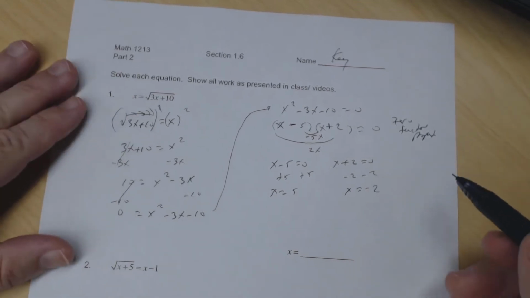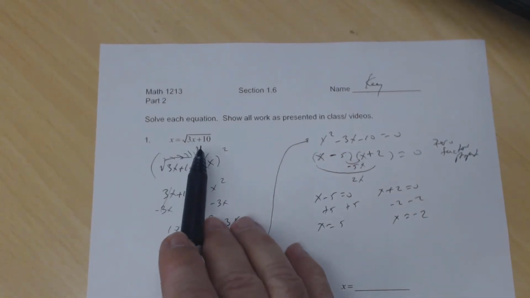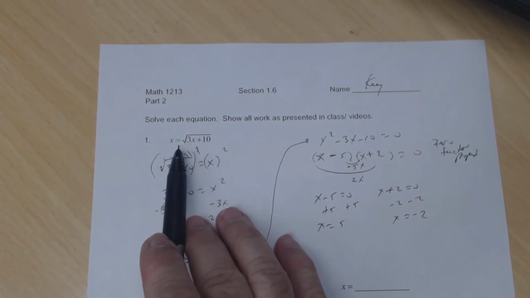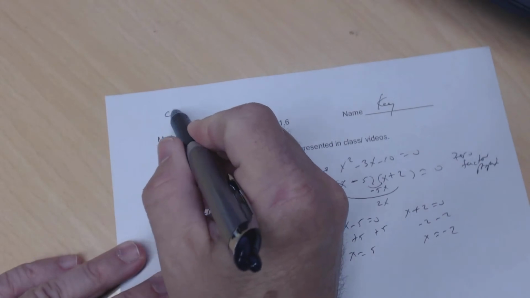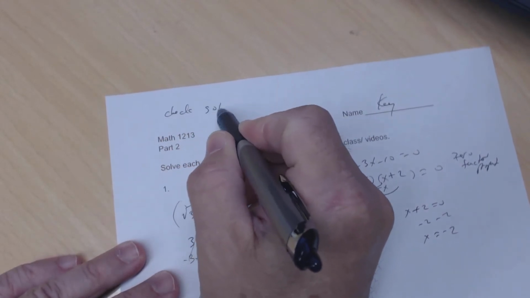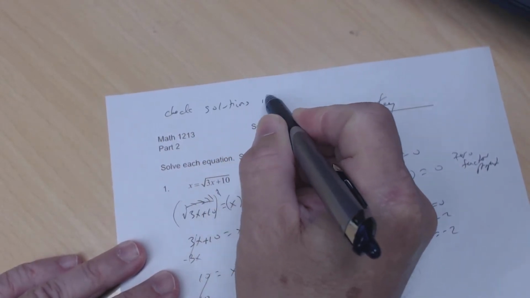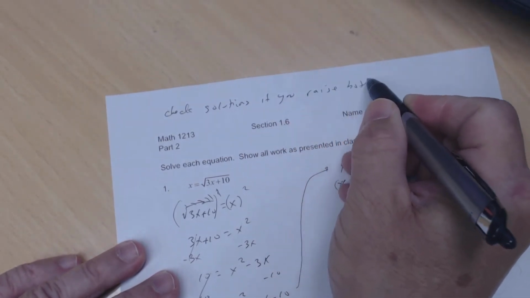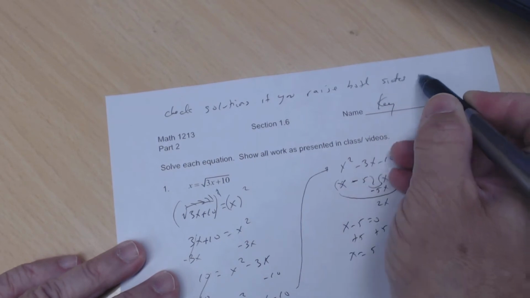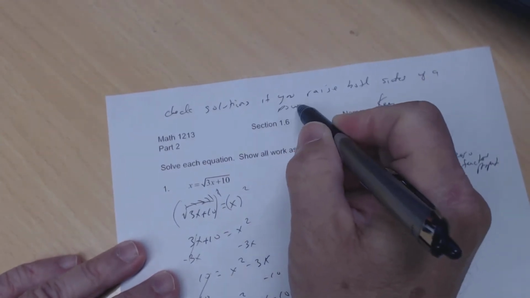Now, remember this. When you raise both sides of an equation to an even power, you have to check your solutions. So you must check your solutions if you raise both sides to an even power.